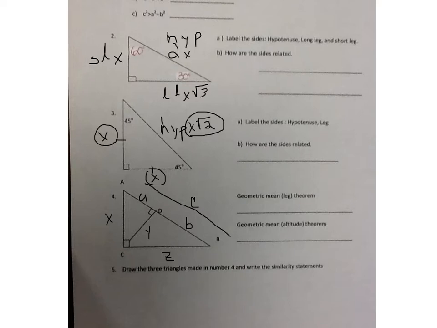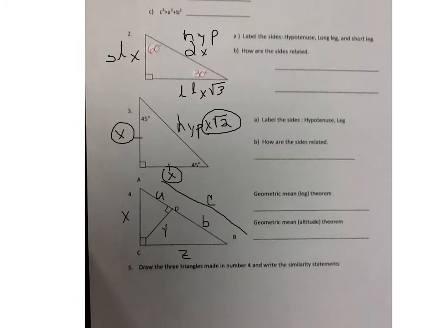So according to the geometric mean leg theorem, each leg is the geometric mean. So let me put each leg in the geometric mean position. So x is the geometric mean between the whole hypotenuse, c, and the piece of the hypotenuse that's adjacent to that leg x, and that would be a. The other geometric mean would be z, so let me put z in the geometric mean position.